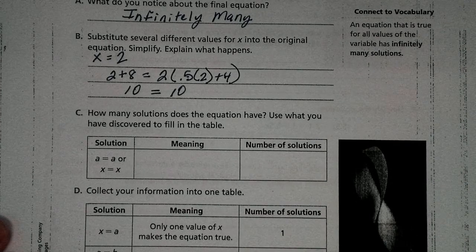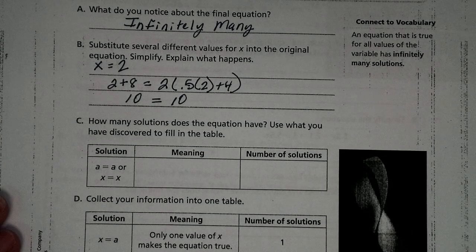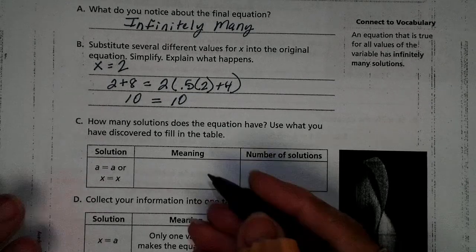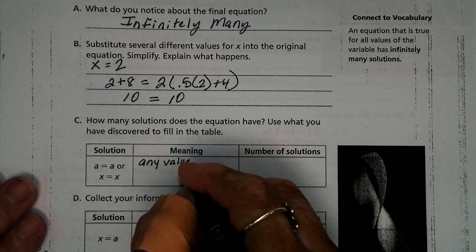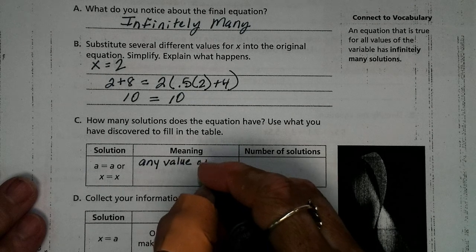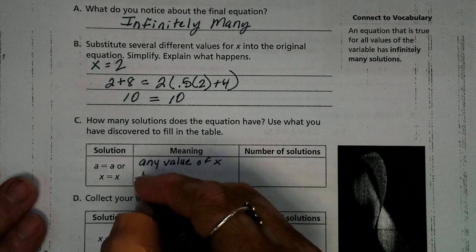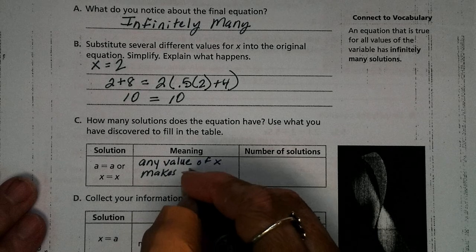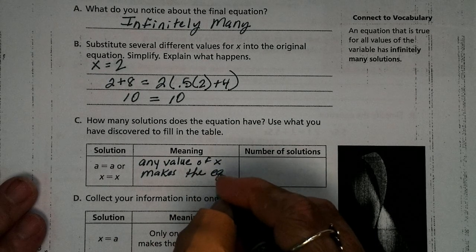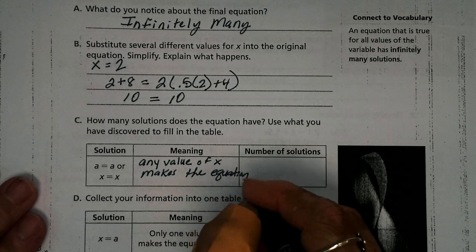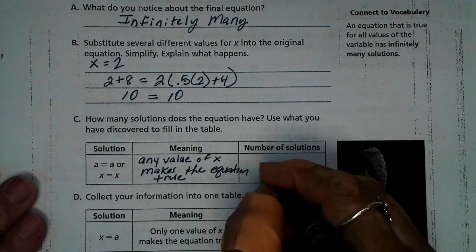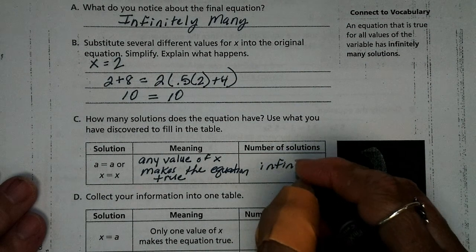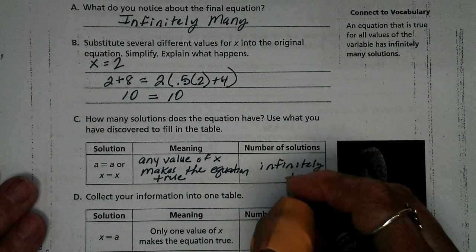All right, so what is the meaning of infinitely many? So it means any value of x makes the equation true. So we call that infinitely many.